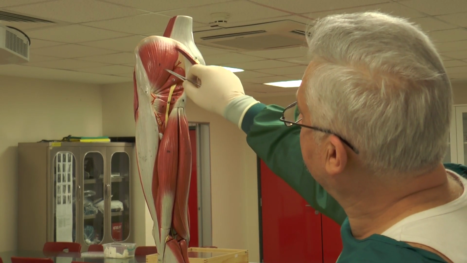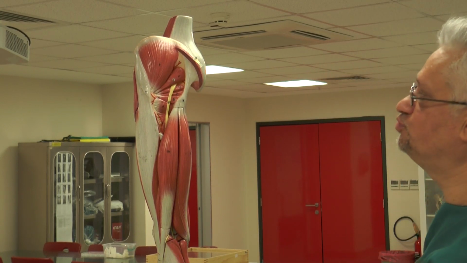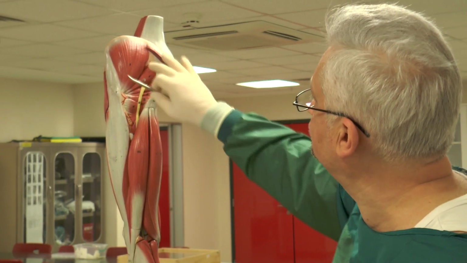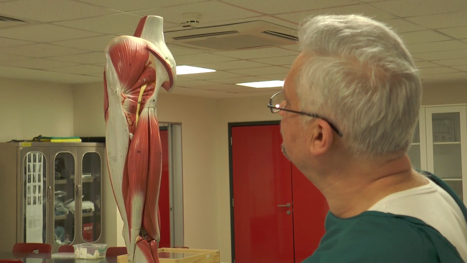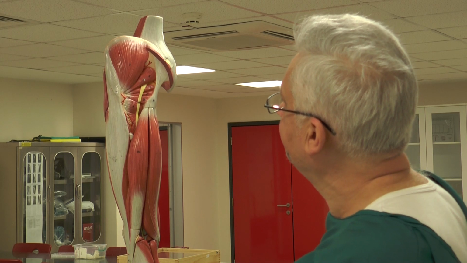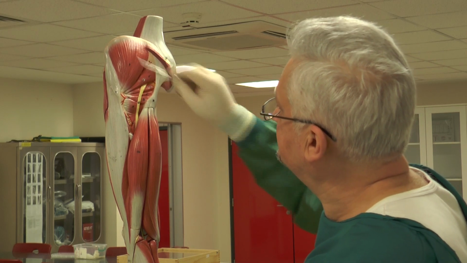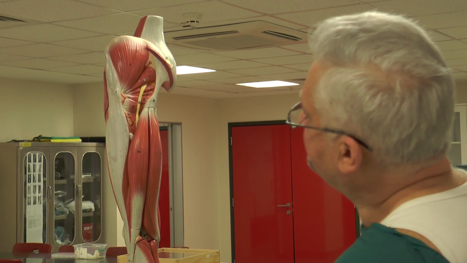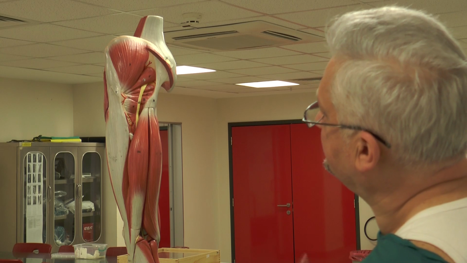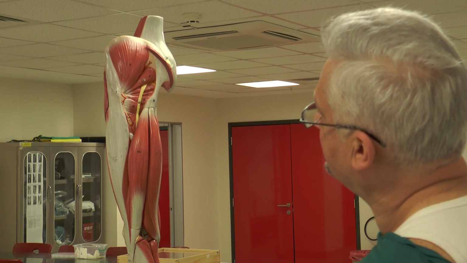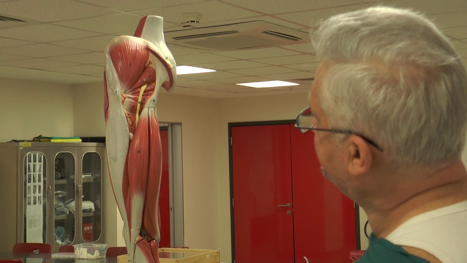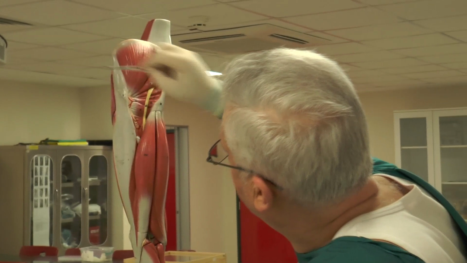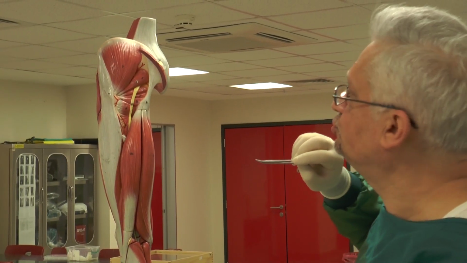Gluteus medius and minimus are innervated by the superior gluteal nerve. The inferior gluteal nerve innervates the gluteus maximus, while the superior gluteal nerve innervates the gluteus medius and gluteus minimus. So these are the primary abductors of the hip joint. Okay, so that's about it. These are the superficial muscles of the thigh, and then we have tensor fasciae latae, which is also innervated by the superior gluteal nerve.